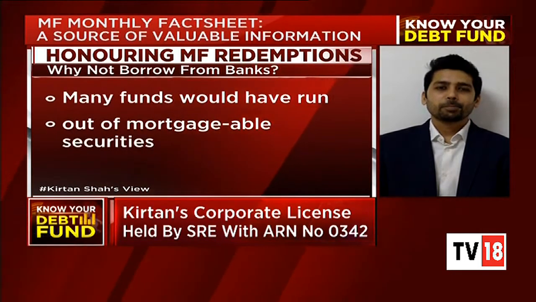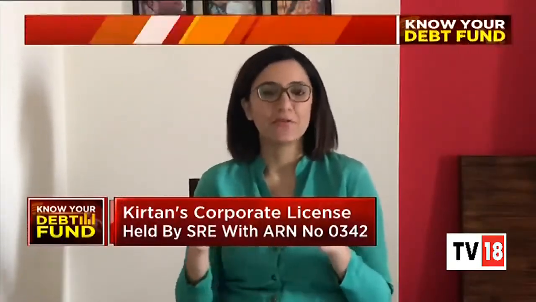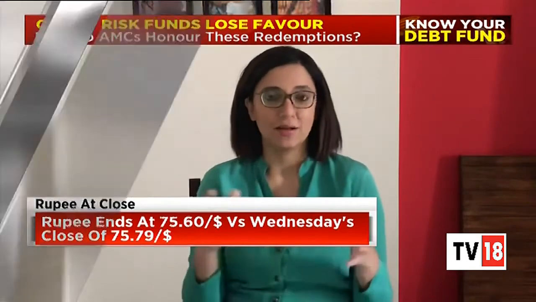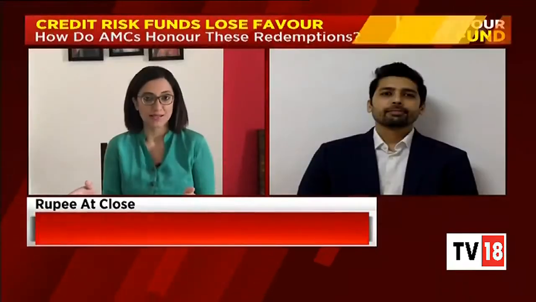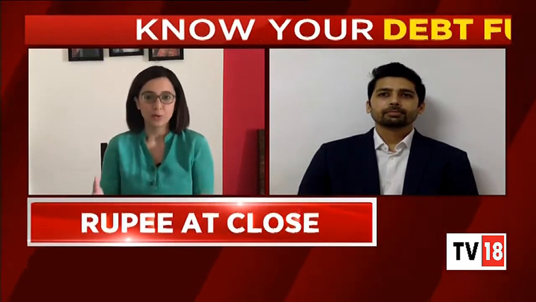Okay, so basically an inter-scheme transfer is the buying and selling of securities within different schemes of the same fund house. It doesn't go outside the AMC. Secondly, it is within the laws prescribed by SEBI. It has been on the rise. So let's find out what the reasons are under which inter-scheme transfers are usually done, and then we'll give a context as to why we're picking up this topic today once we've understood the very basics. So Kirtan, what are the conditions under which an AMC would normally want to do an inter-scheme transfer?